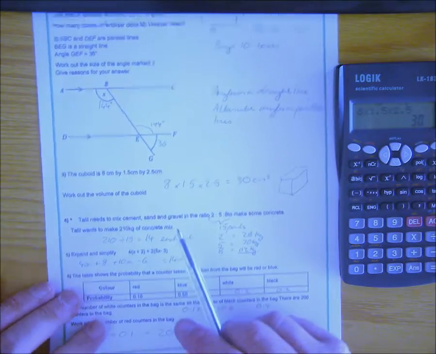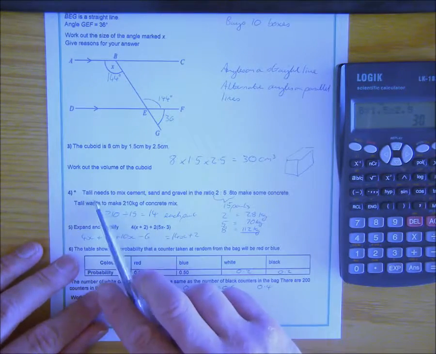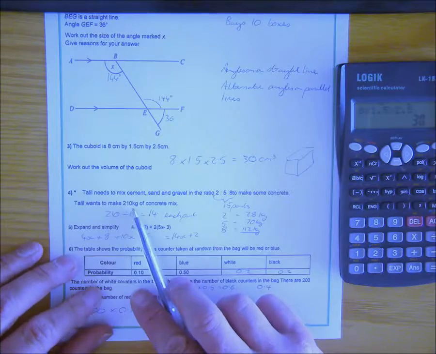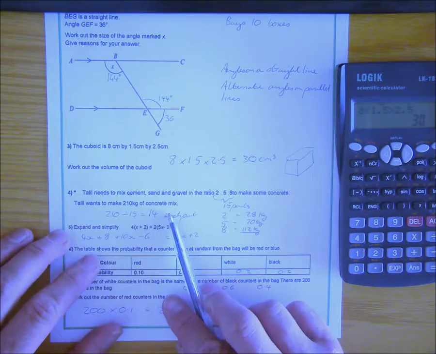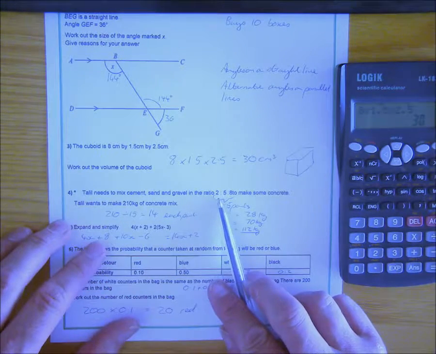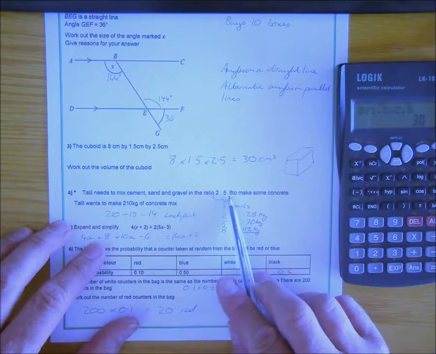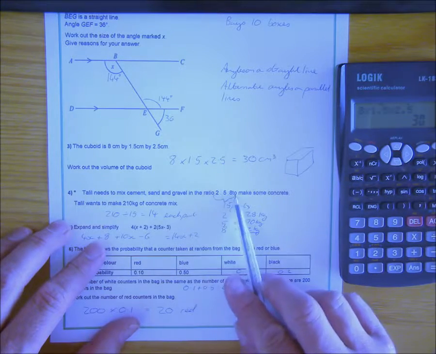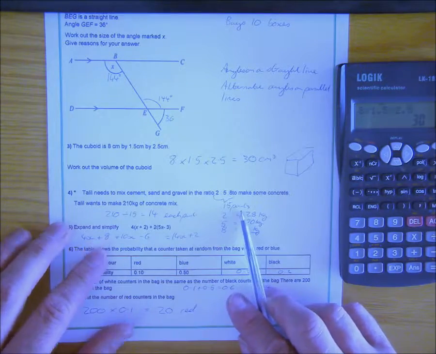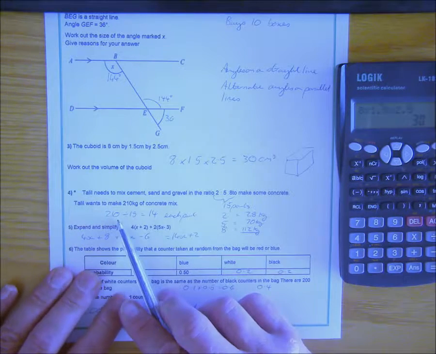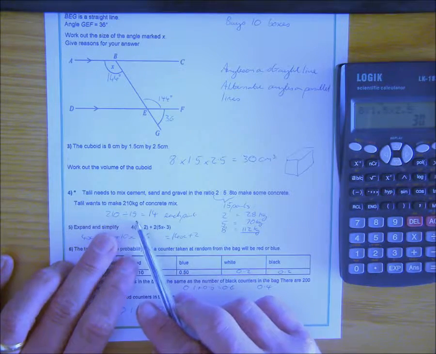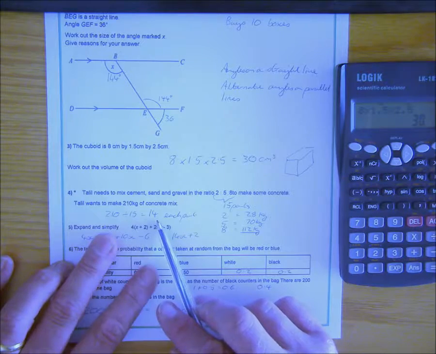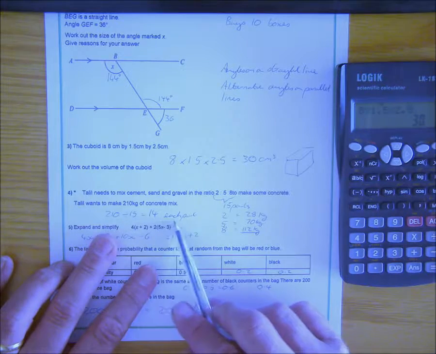I've got a ratio question now. Tallow needs to make 210 kilograms of concrete. Well, if the mixture is cement, sand and gravel and the ratio is 2 to 5 to 8, if you add those up, it means there's 15 parts altogether. Well, if I get the 210 kilograms and share it into 15 parts, each part is worth 14 kilograms.